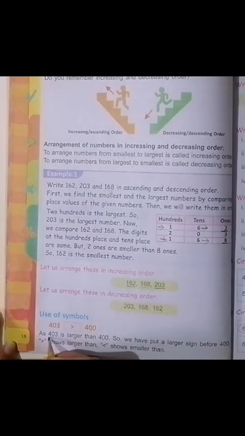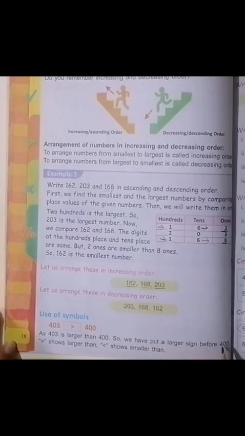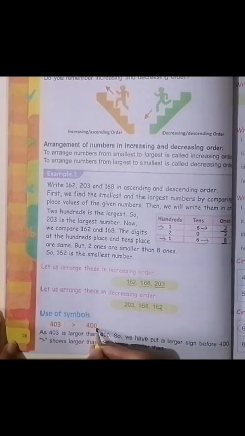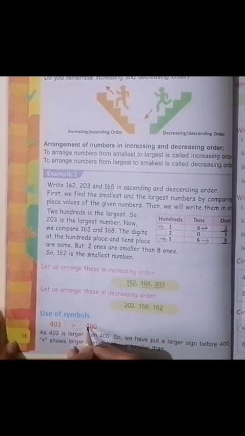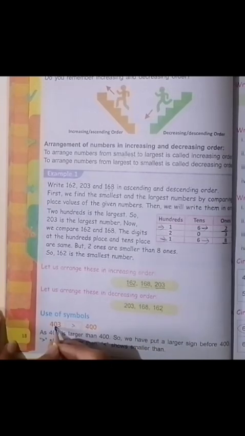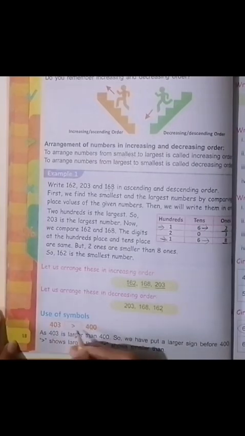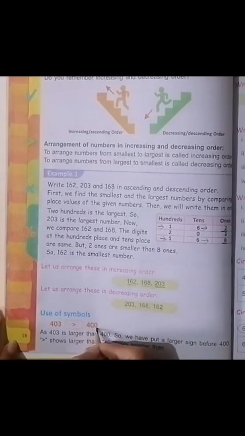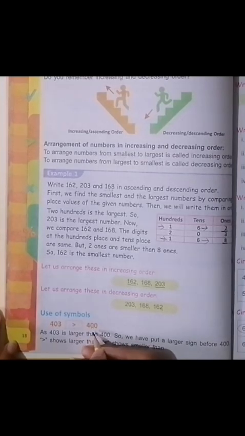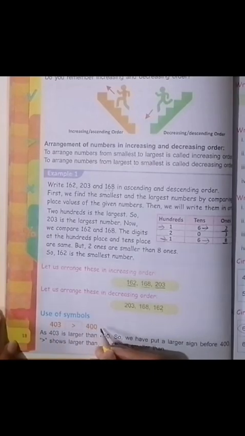As 403 is larger than 400, we have to put a larger sign before 400. Look at here, this number is 403 and this number is 400. First of all, we are going to compare the first digit of both these numbers. As the first digits are same, we will move towards the second digit. Here it is 0 and here it is also 0. Now move towards the third digit to compare the numbers. This is 3 and this is 0. Can you tell me if 3 is greater or 0 is greater? Yes, the number 3 is greater, which means that this whole value is greater than this value.